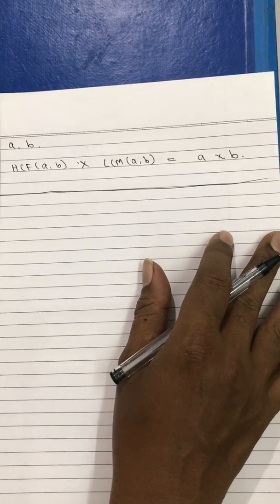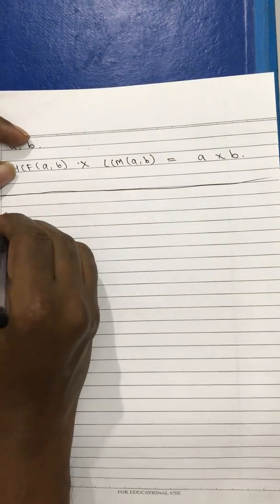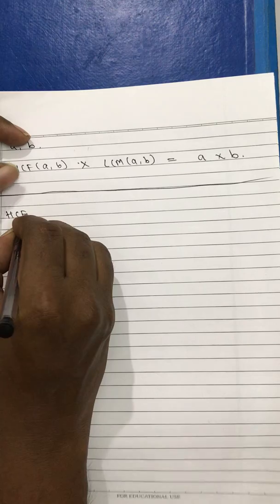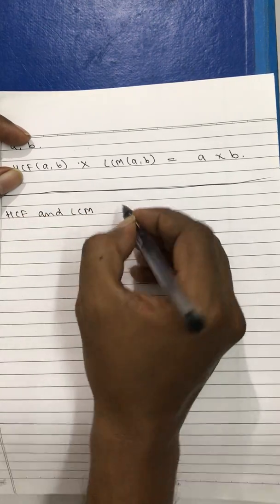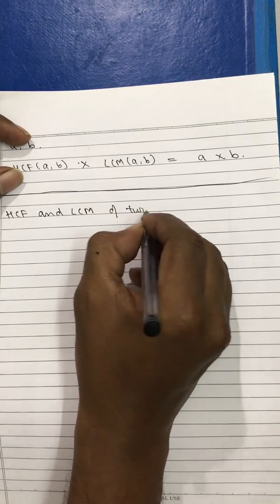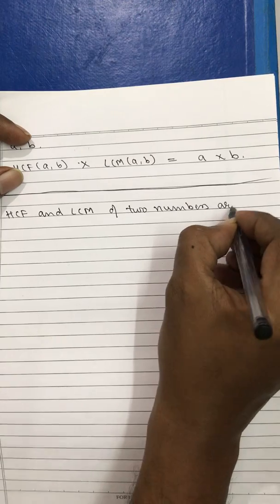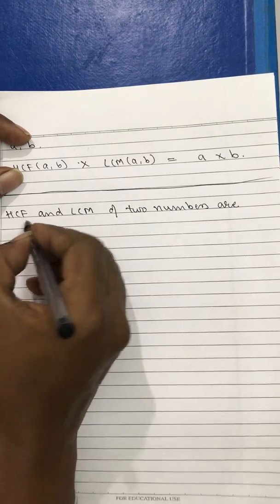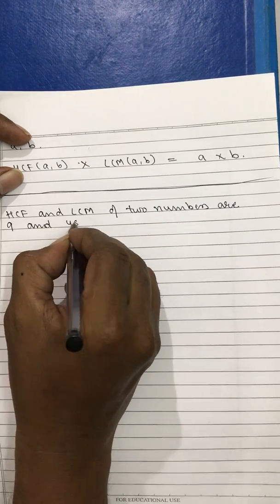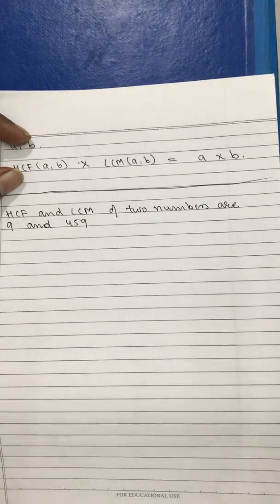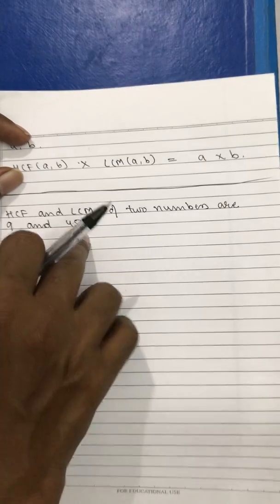Like supposing HCF and LCM of two numbers are 9 and 459. So dear students, this you should remember always, HCF is always less than the LCM.